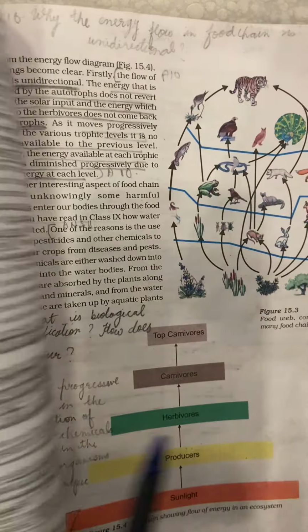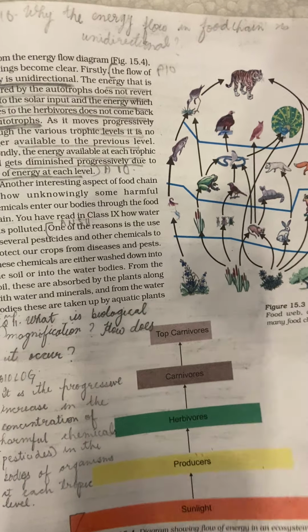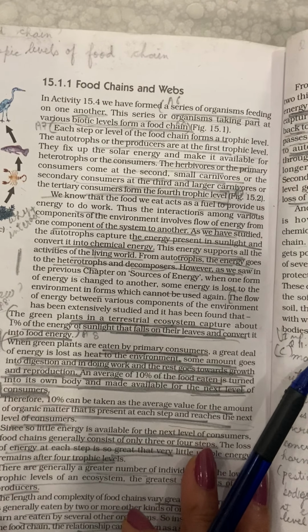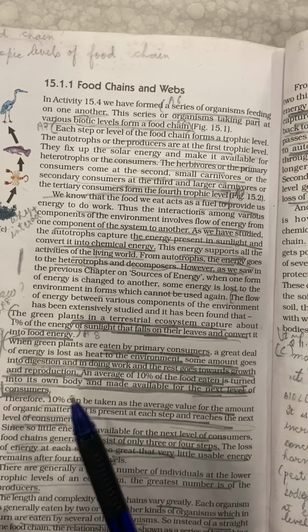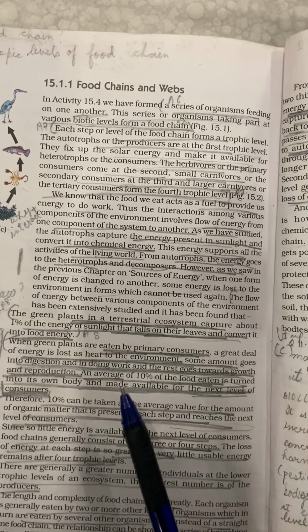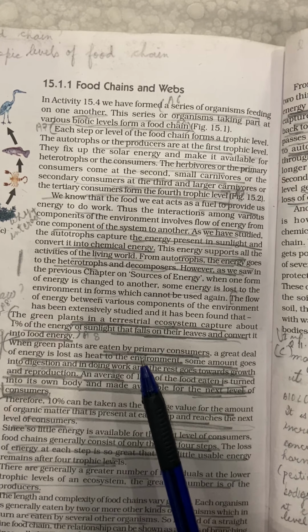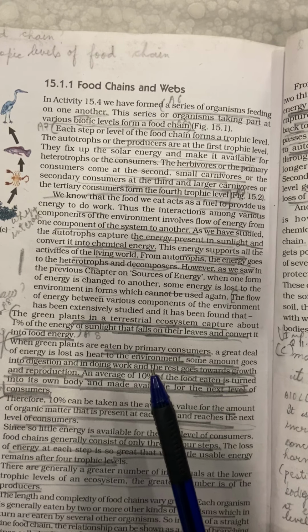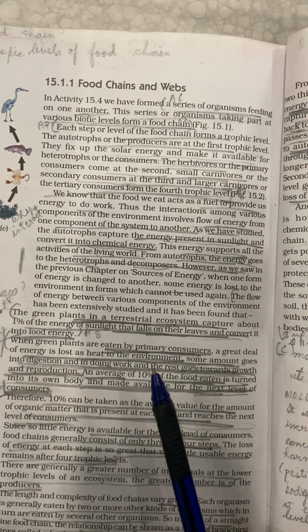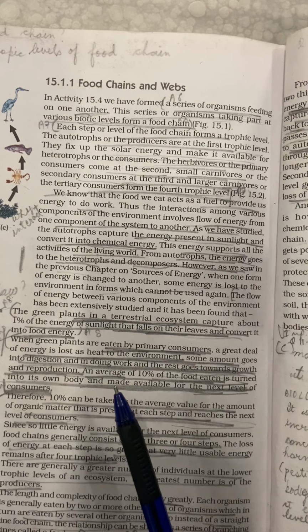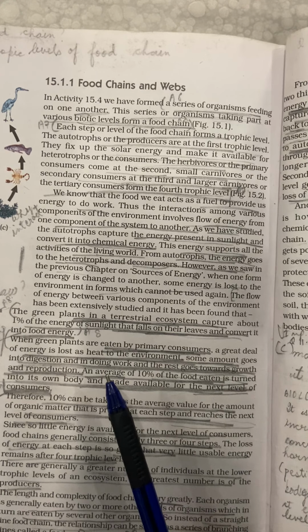So this is all we have about the three types of biotic components: producers, which are plants; consumers, where we have the herbivores, the carnivores, the omnivores, and the parasites; and decomposers, which are also the cleansing agents. Now we talk about the various food chains and food webs.